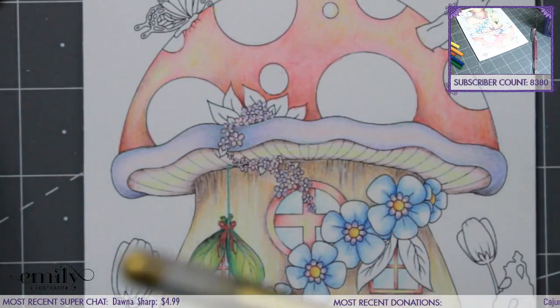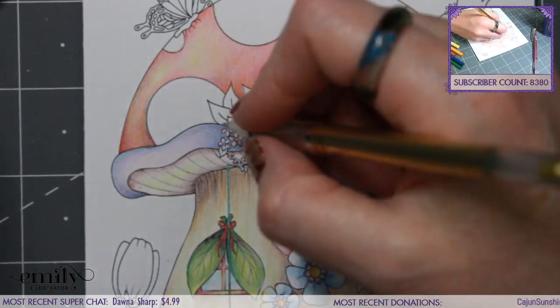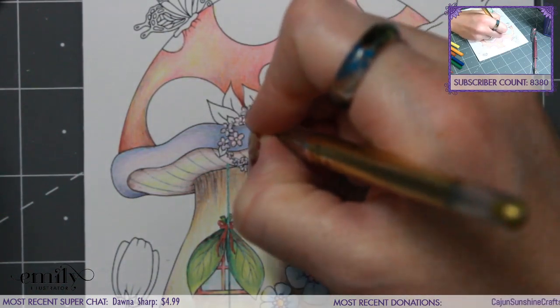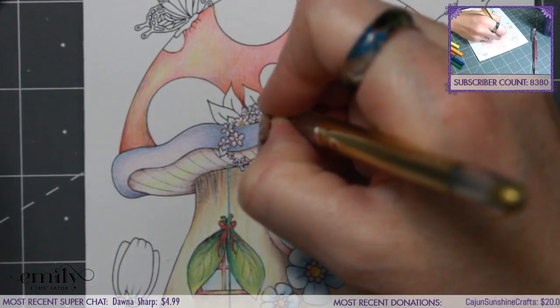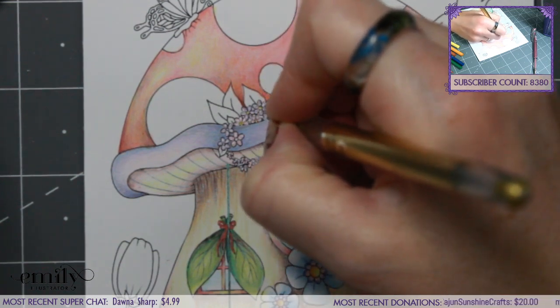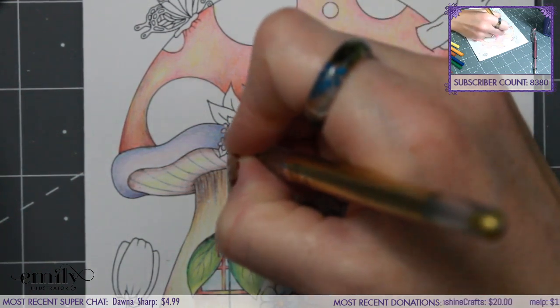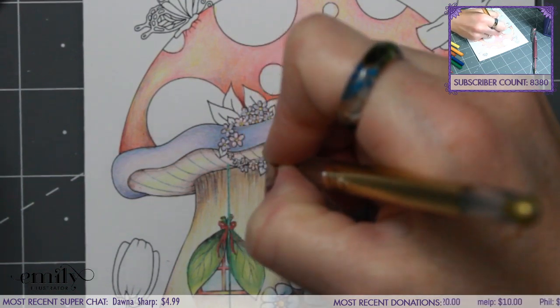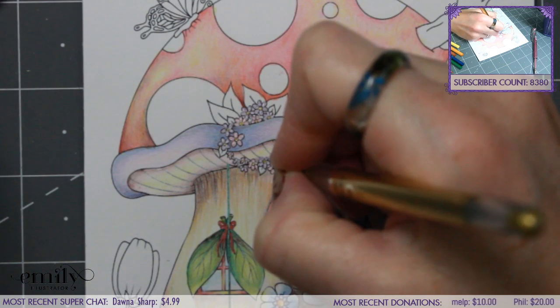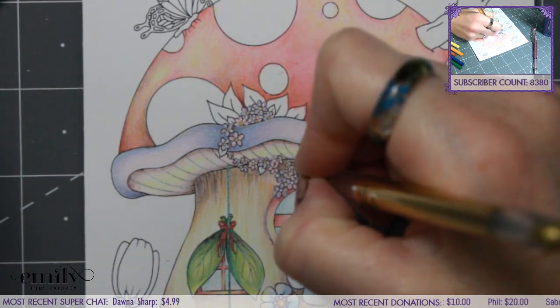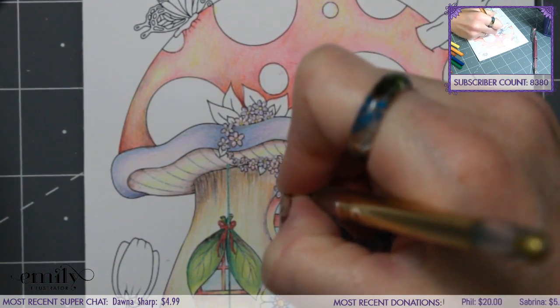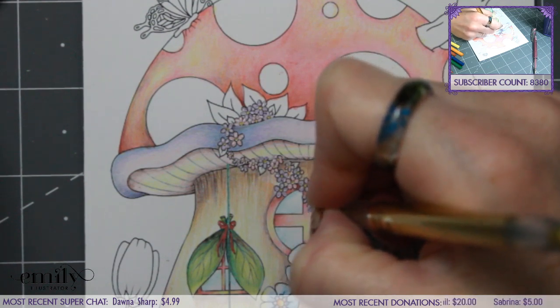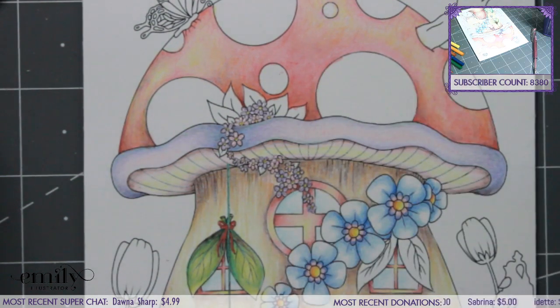All right, we're gonna grab our gold Sleechy now. Doing the middle of the flowers here. Here we go. Then we're gonna grab our green again.